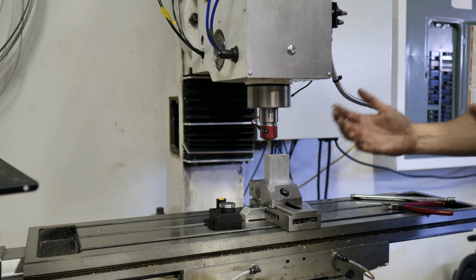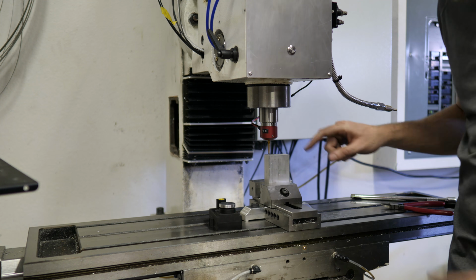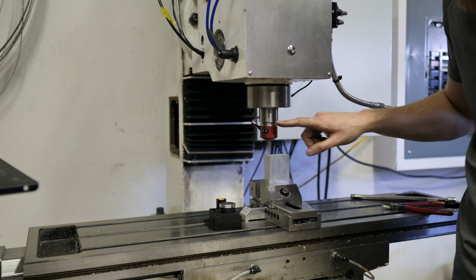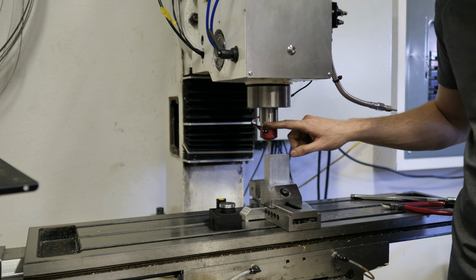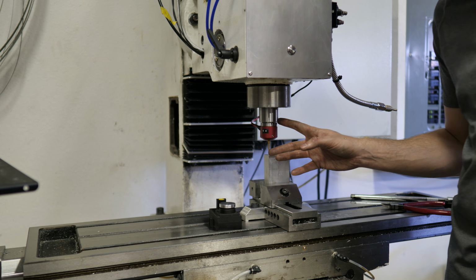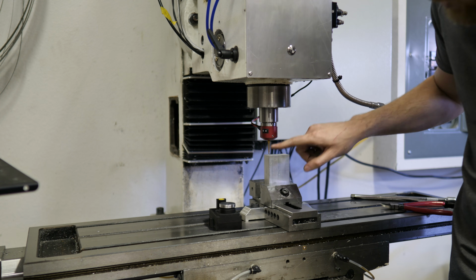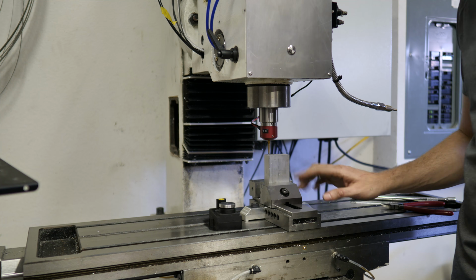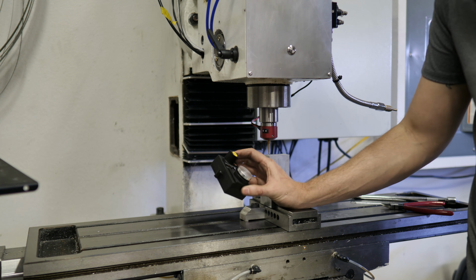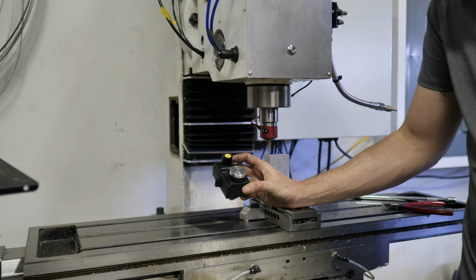But the way the TTS system is designed to work is your 0, which means no tool height offset, is actually the bottom of your spindle with no tool in it. And everything else gets an offset based on that. So in this case, the offset is from here to the bottom of this probe. To measure that, I use a tool height offsetter. This is a nice wireless one that we got on eBay. I'll link to it in the description.